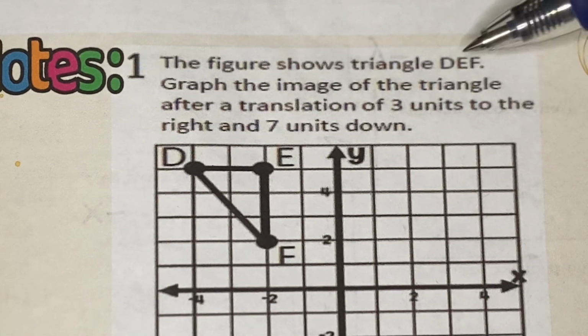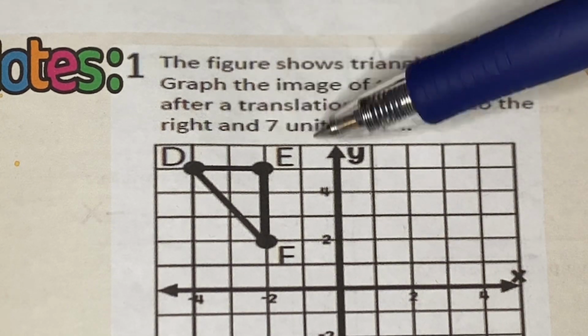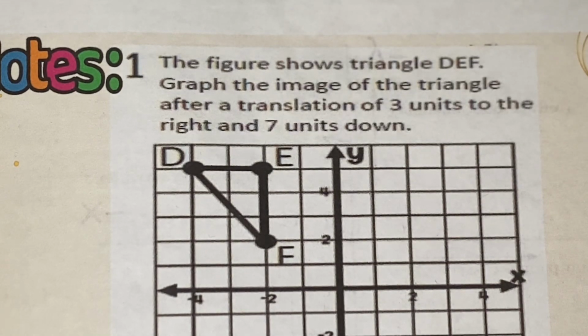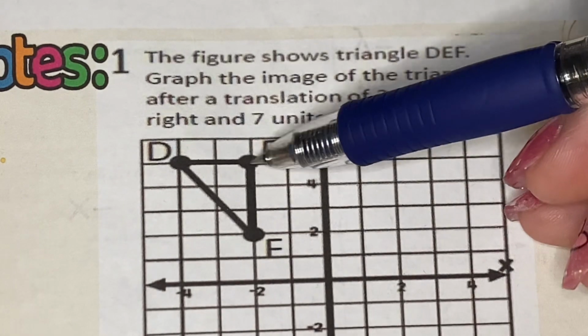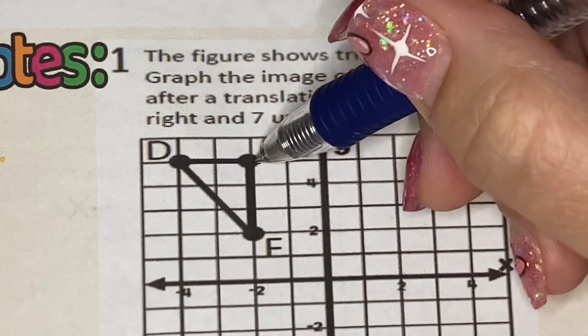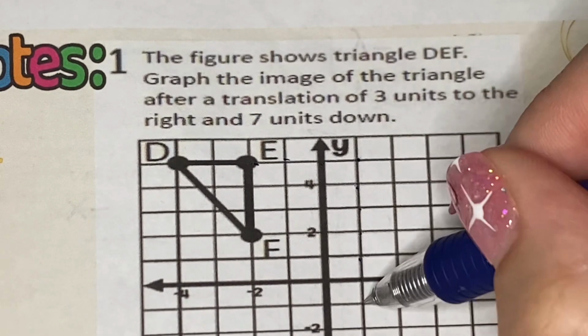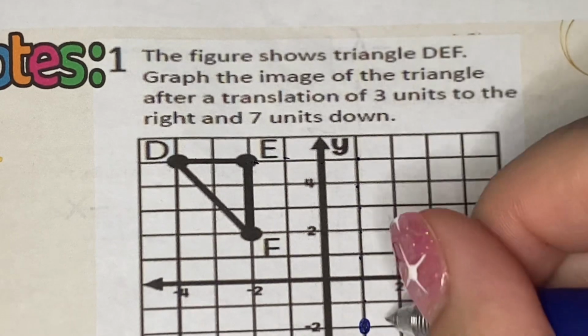The figure shows triangle DEF. Graph the image of the triangle after translation of 3 units to the right and 7 units down. Okay, so start with E. We're going to go 3 units to the right, so you move this one, 1, 2, 3. And then we're going to move 7 down: 1, 2, 3, 4, 5, 6, 7. This is the new spot for E prime.